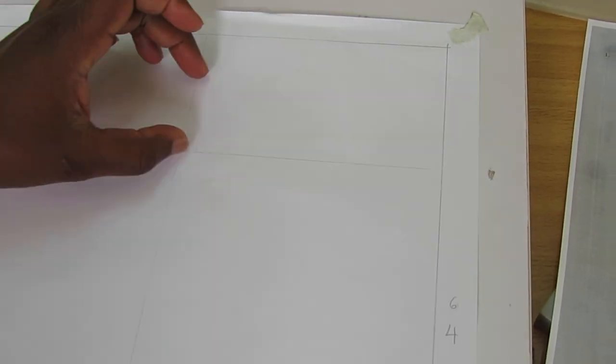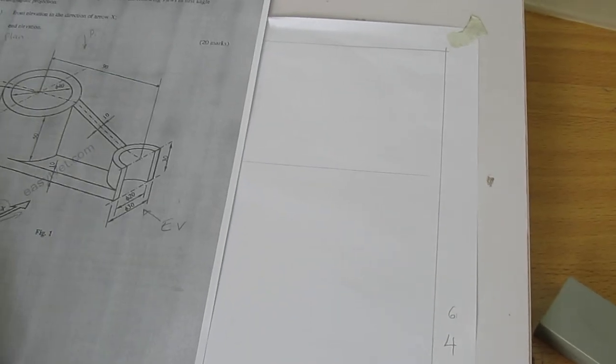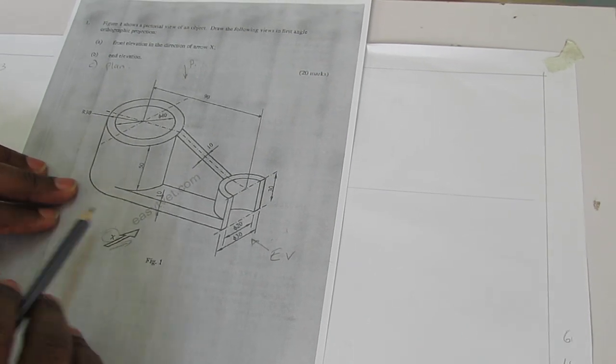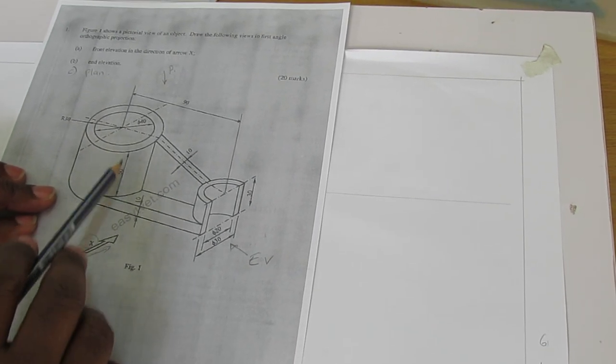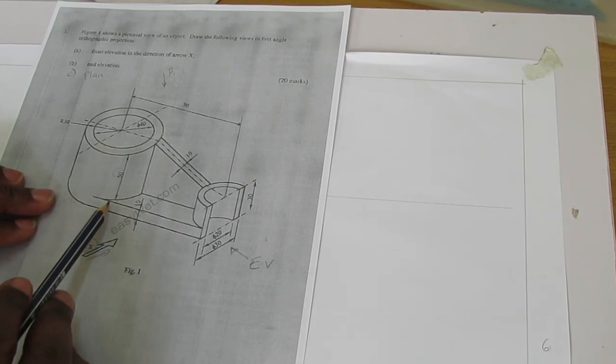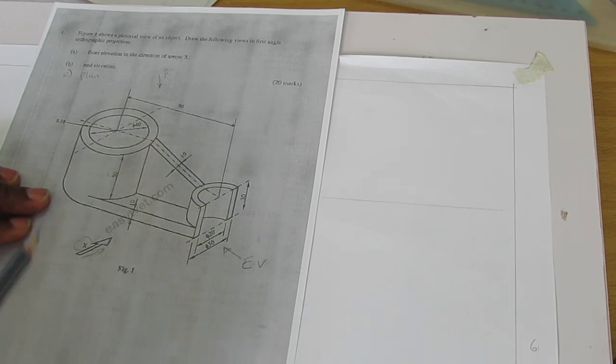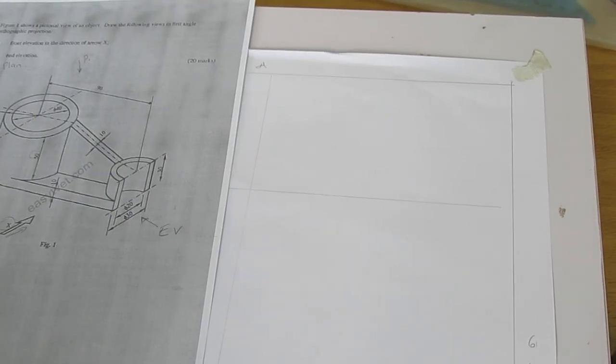Now from here towards this direction is where I want to draw my front elevation. The perpendicular height of this side of the cylinder, from here to here, is 50. Then from here to here is indicated as 10. So we'll draw a perpendicular height of 60.